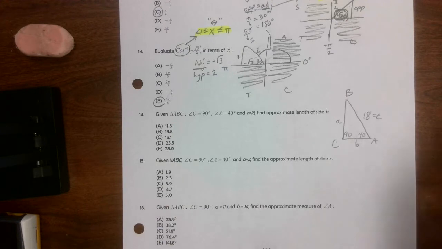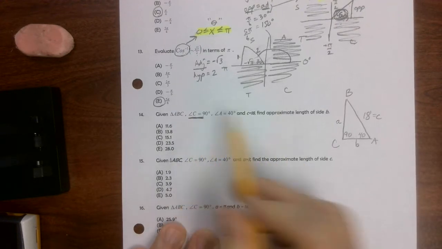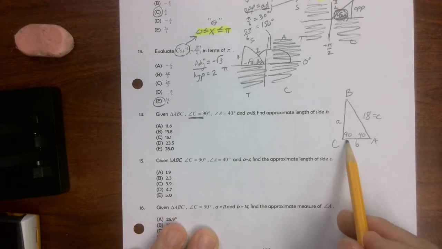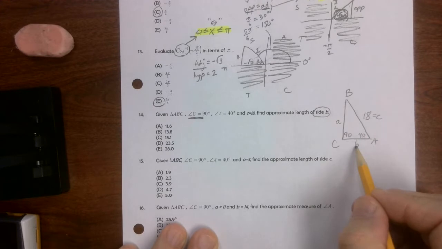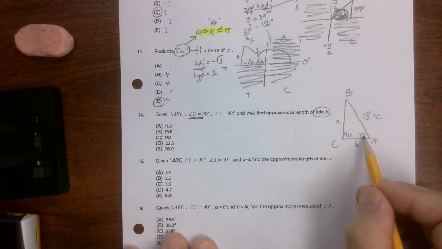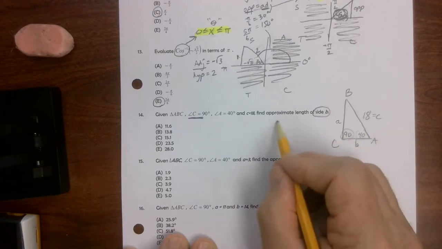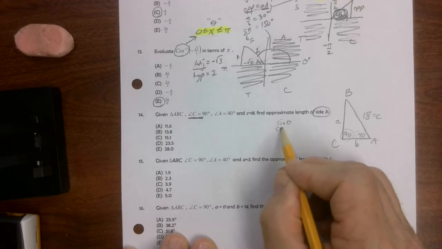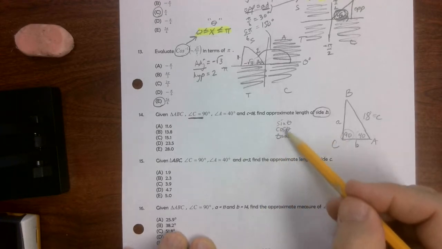So number 14, key to this problem is they tell us angle C is 90. I've got that drawn over here. And then it says find length B right here. Well, they also give you the angle of angle A is 40. So we're going to take advantage of this. See, if they give you a 90-degree angle, you are allowed to use sine, cosine, or tangent. So let's take advantage of one of these.